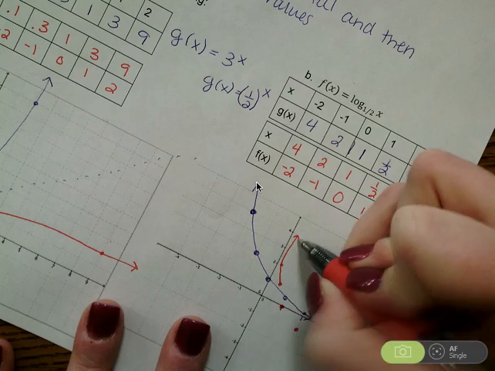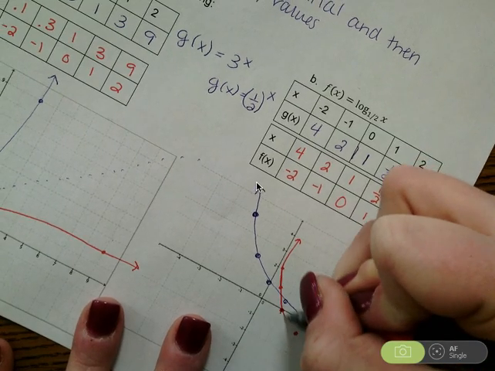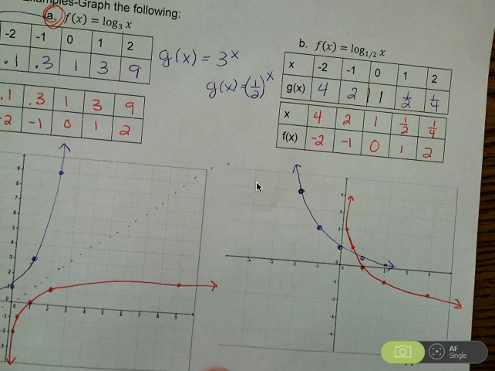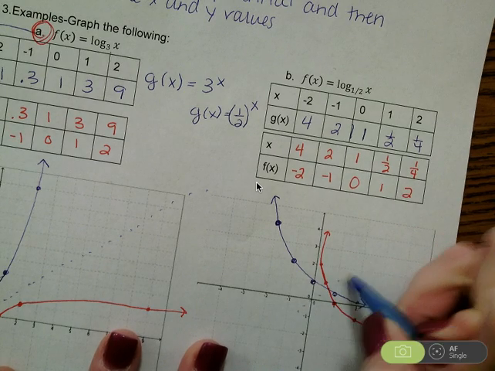So you might think that you're wrong because your graphs have crossed. But that's okay. That line of reflection, again, is right here.